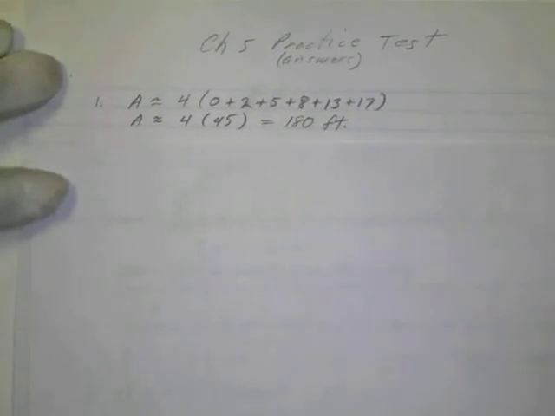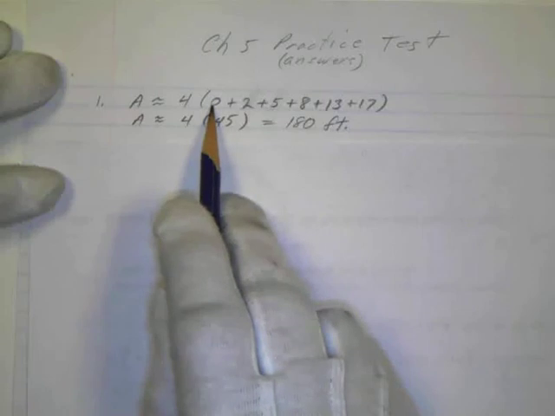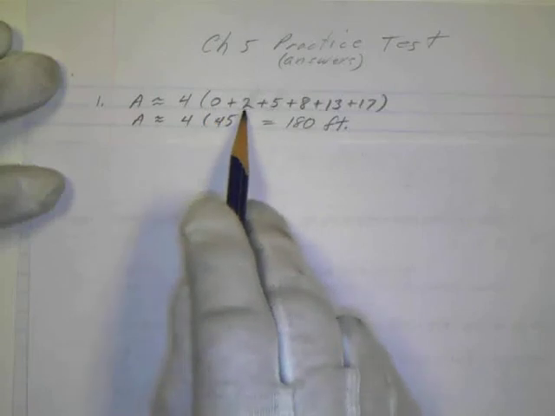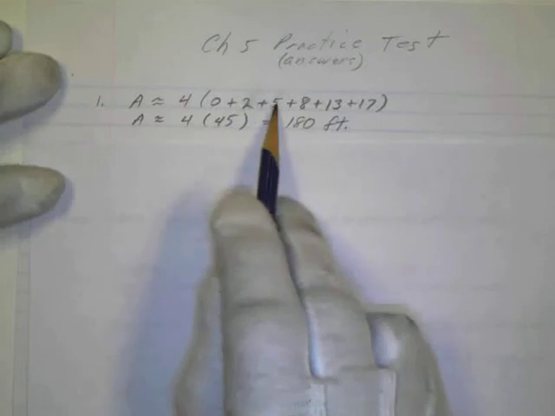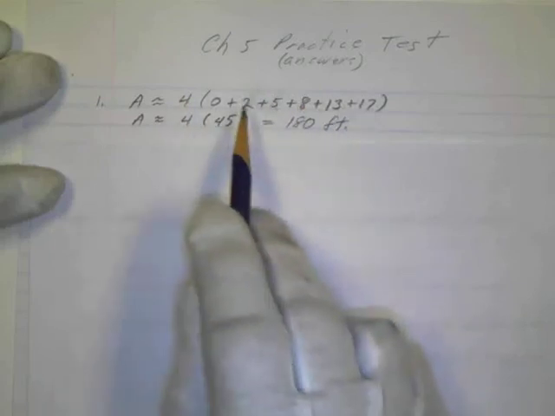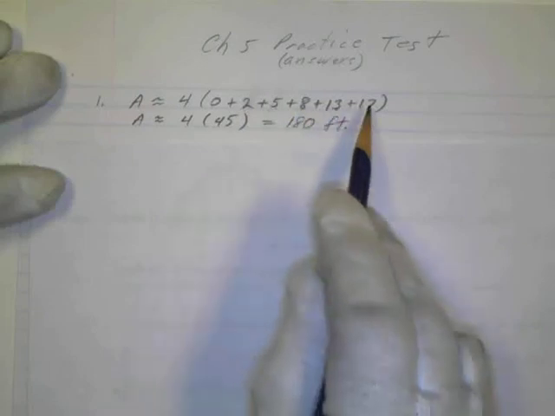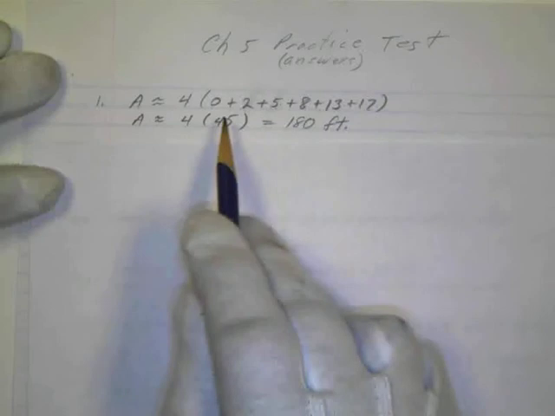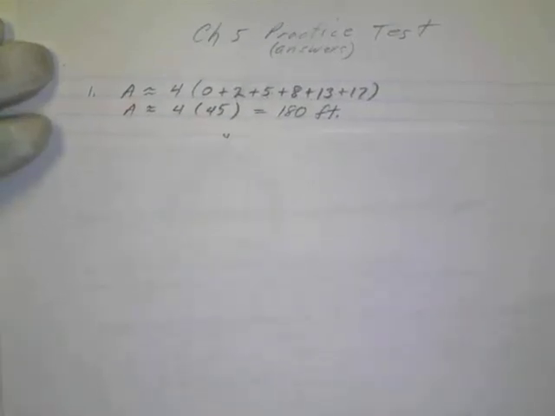So if you look at your table, this is my first left endpoint now. So that's going to be the height of my first rectangle. This is my second, third, fourth, fifth, and sixth. So we're using just the left endpoints. And the base of all those rectangles will be 4, so it's just 4 times. If I add these up, 2 plus 8 is 10. 13 plus 17 is 30, so 30 plus 10 is 40, plus 5 is 45. 4 times 45 is 180. So I got 180 feet.